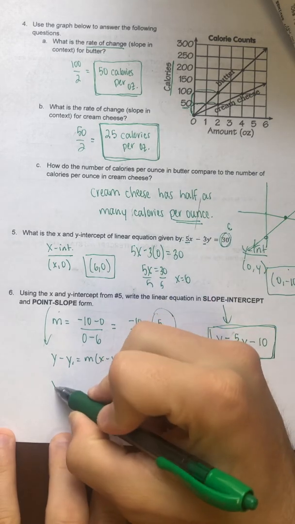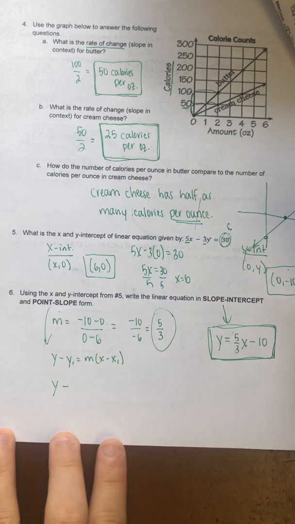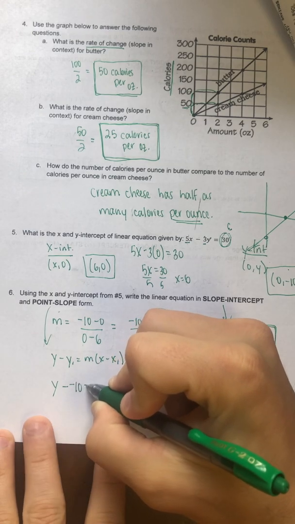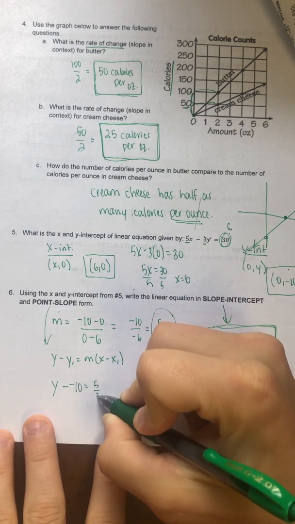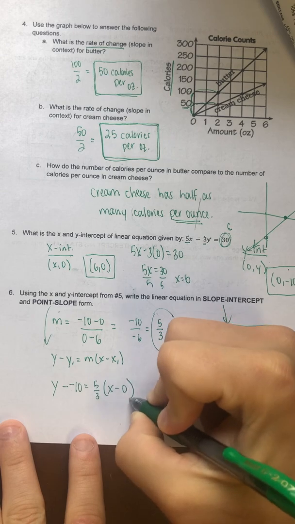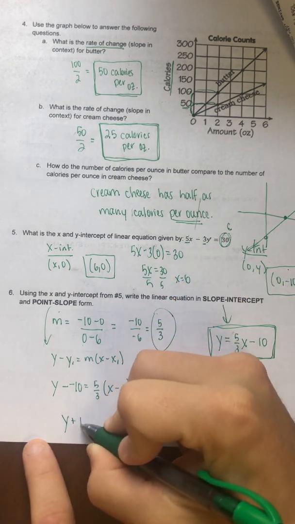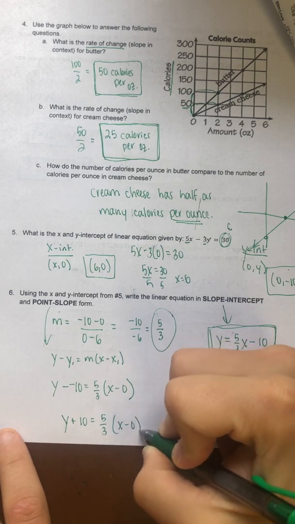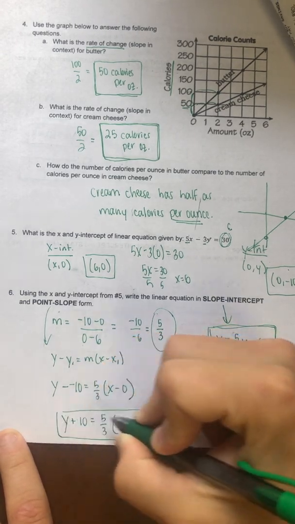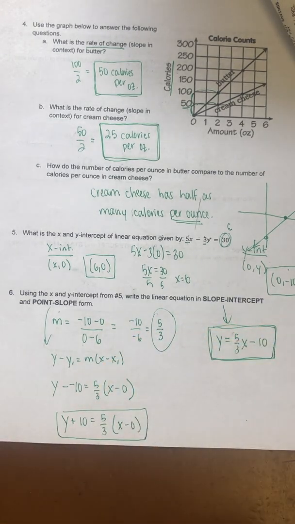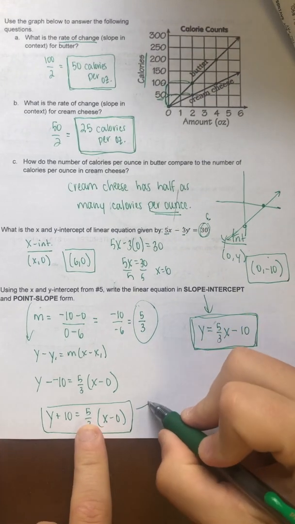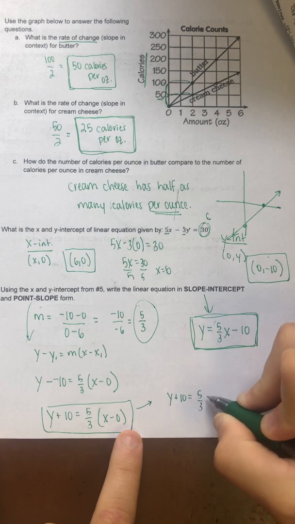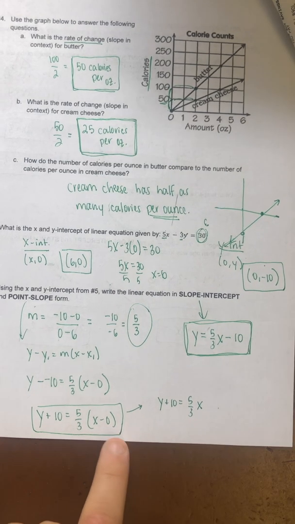Point slope, y minus, it doesn't matter what point you want to use, let's just keep using the y-intercept. So it's y minus a negative 10 equals the slope times x minus 0. Well, if we clean that up, we would actually probably write it something like this. That's an acceptable way to write it, honestly, with the 0 there, because you're writing it in point slope form, but you could have also written it like this if you want to. That would be acceptable as well.